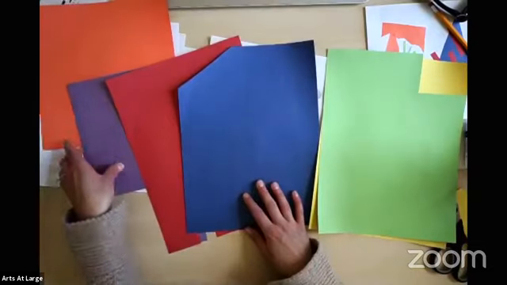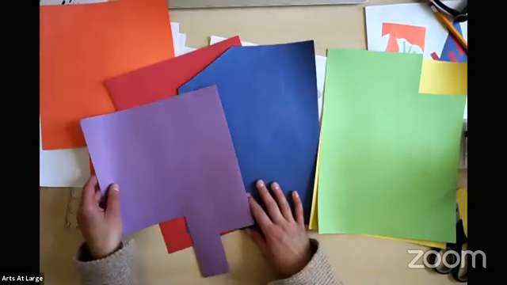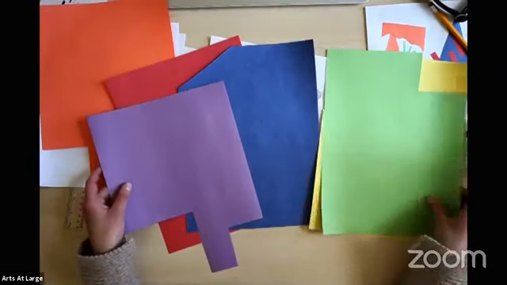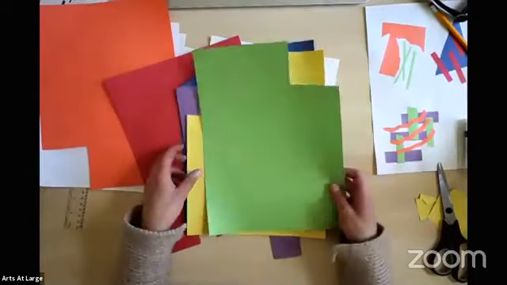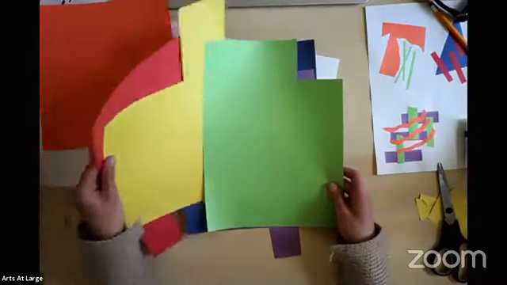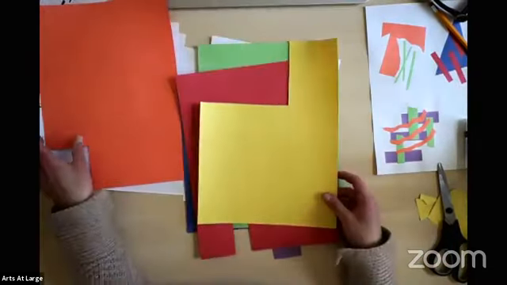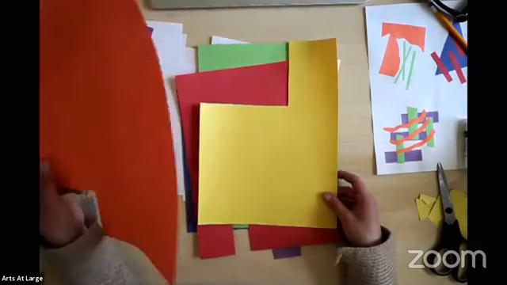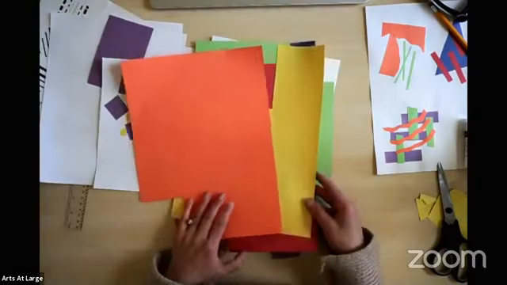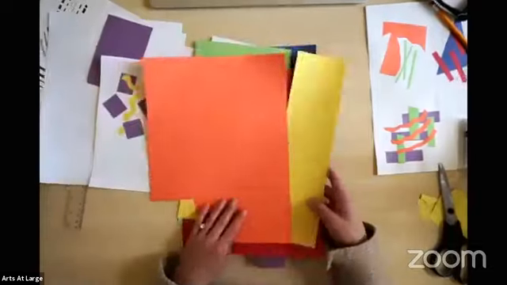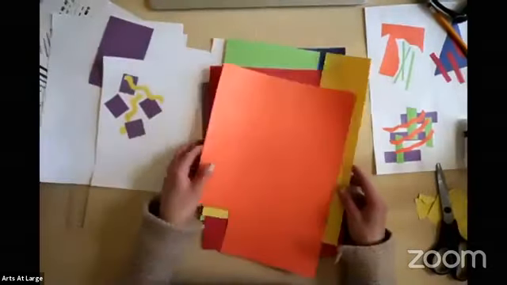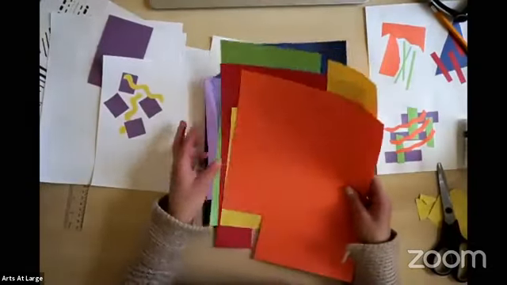They make purple. And the last one is red and yellow. They make orange. So if we were using paints right now, we would be able to see how all those colors mix together and make the other colors.